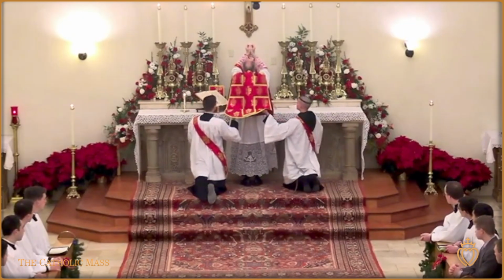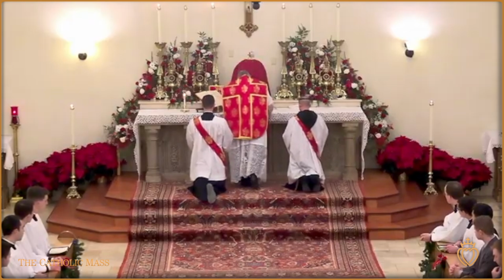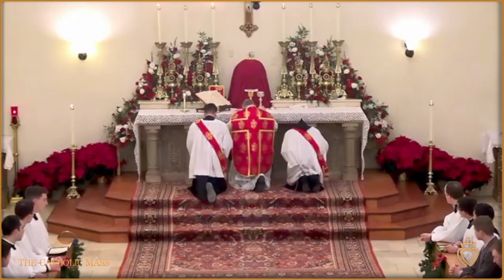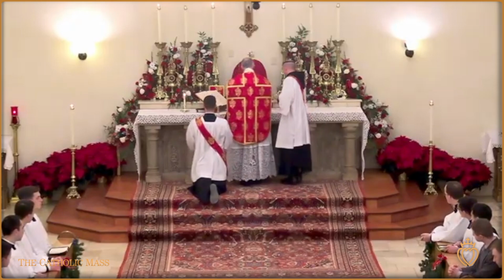So he celebrates Low Mass with the solemnity of two chaplains. One chaplain holds the bugia and stands by the book, and removes the bishop's ring. The second chaplain is responsible for the chalice. He also removes the bishop's skull cap, or zucchetto. So it assists in that way, and then you have two acolytes as usual in addition.